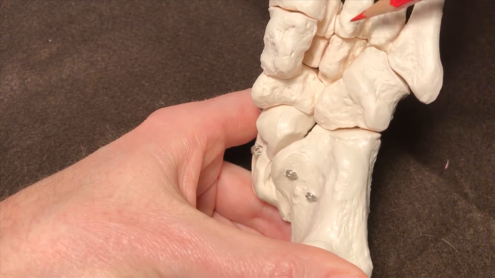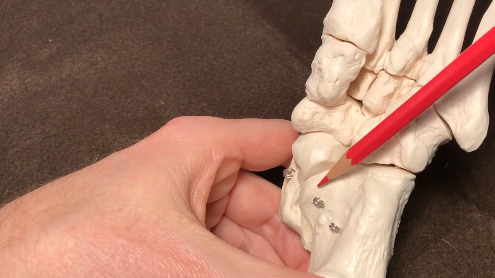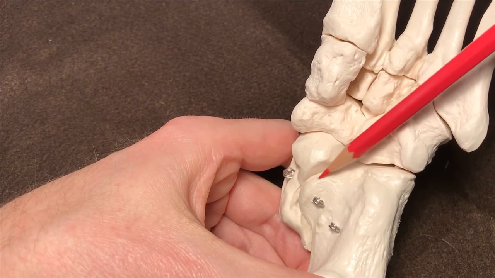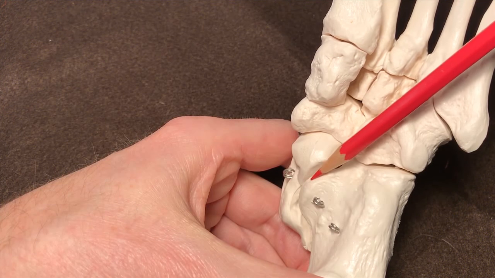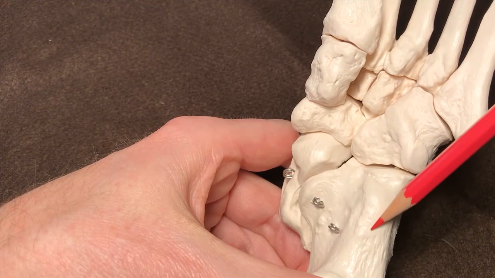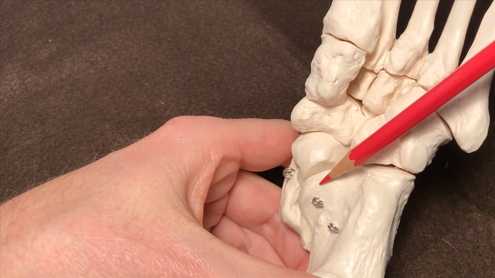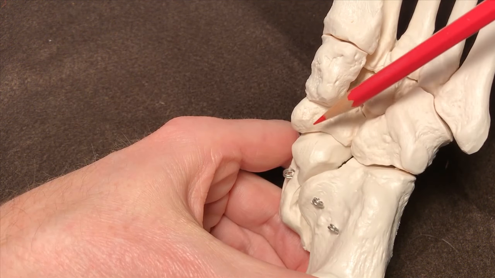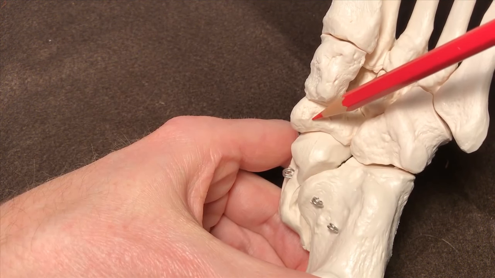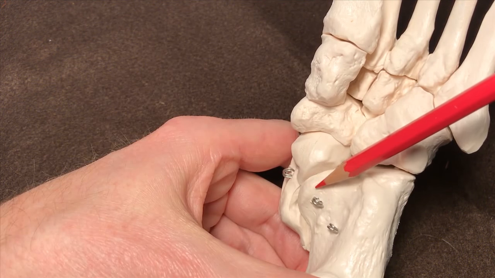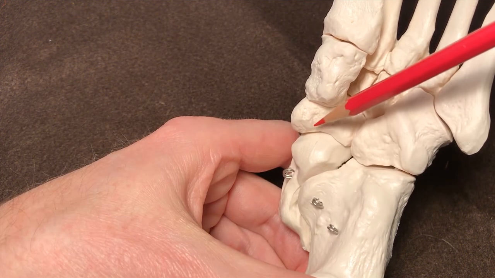The last thing we're going to consider is the calcaneo-navicular ligament, or so-called spring ligament. It arises from the sustentaculum tali. That's this part of the calcaneus. So remember, this is the calcaneus here, and this is the sustentaculum tali right here. This right here is the navicular bone, and the calcaneo-navicular ligament obviously is going to run from the calcaneus to the navicular.